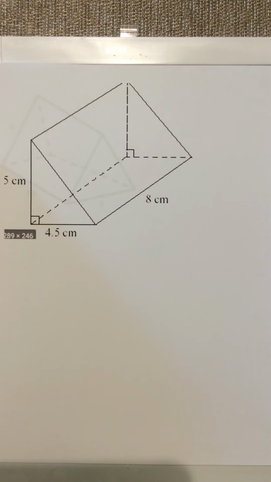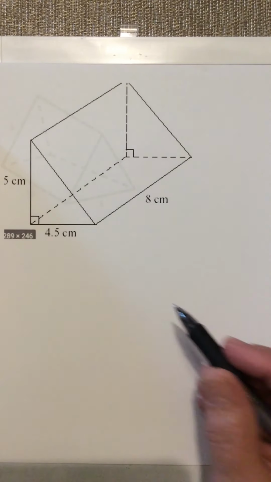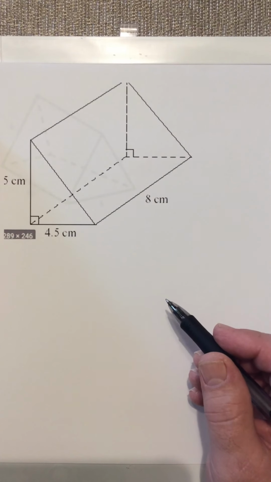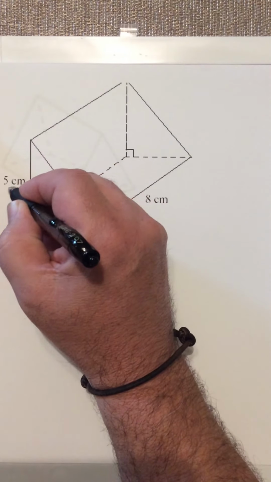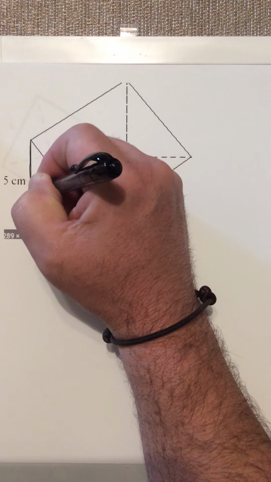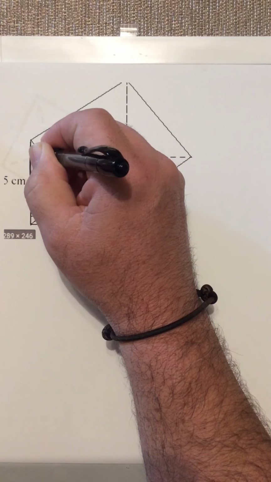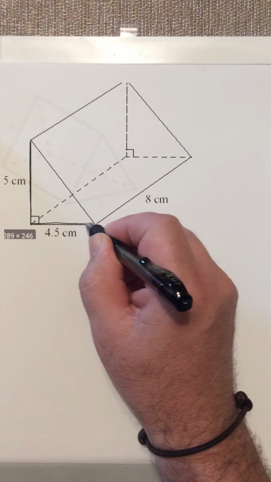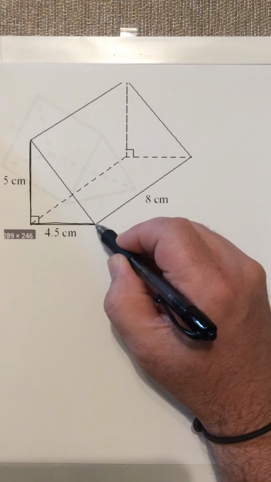So in the first example, we are going to find the surface area and the volume of a right triangular prism. So we have this side length as 5. This side length is 4.5.